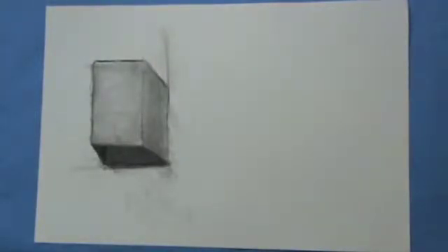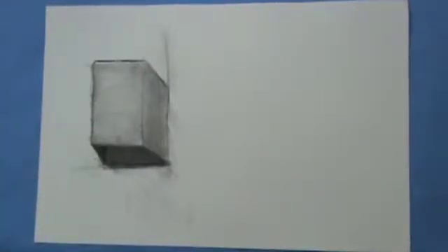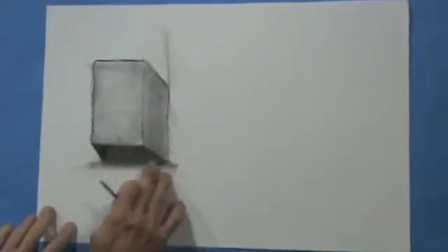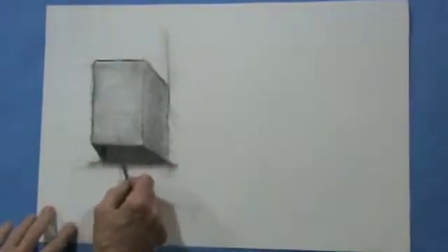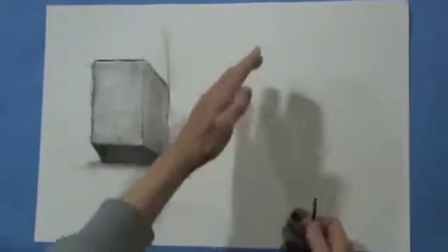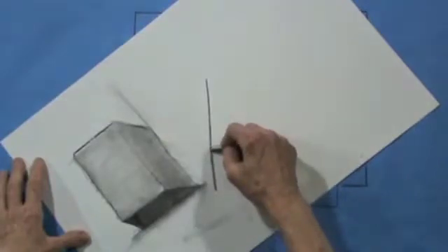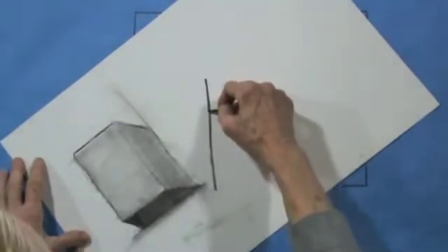Now we want to do our cylinder. And I explained that if we want something to be slanted, that doesn't mean we have to draw it slanted. We can simply turn our paper. So we're going to turn our paper this way so we can get our slant going that way. And we're going to draw, and I say, okay, how do we draw a cylinder?